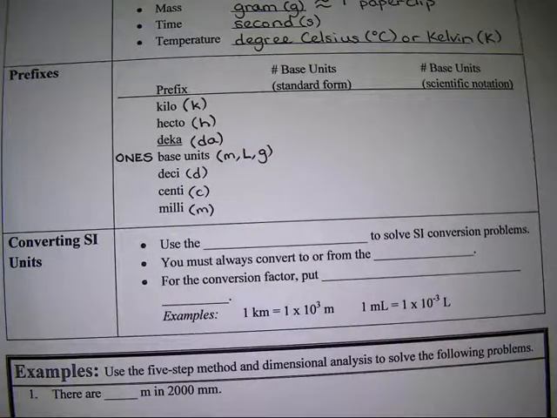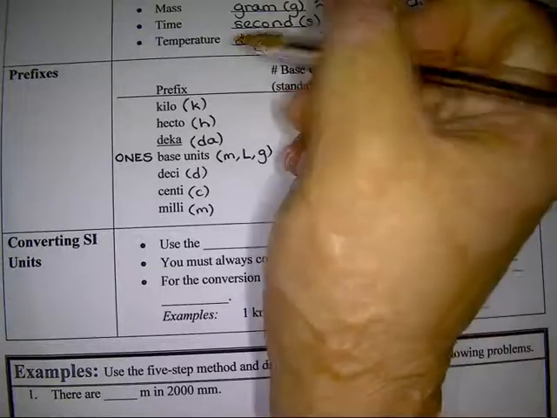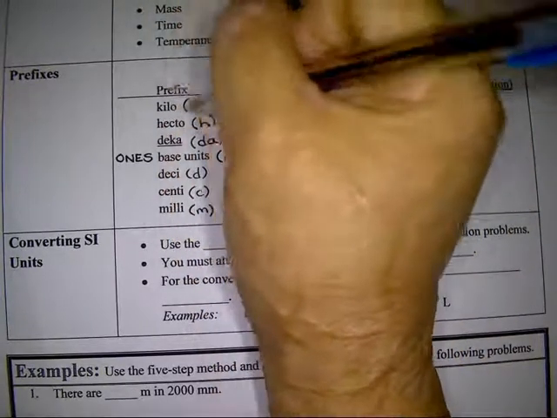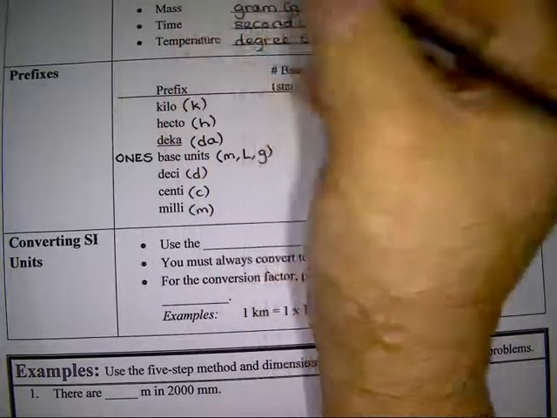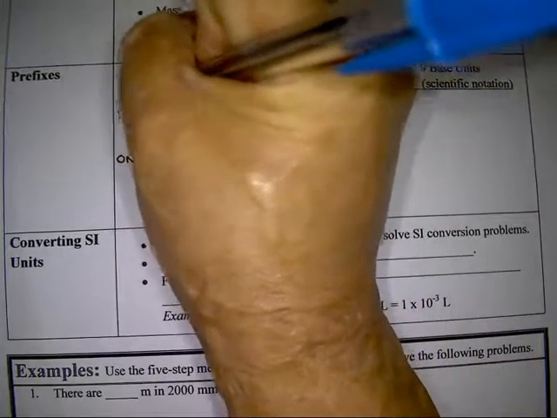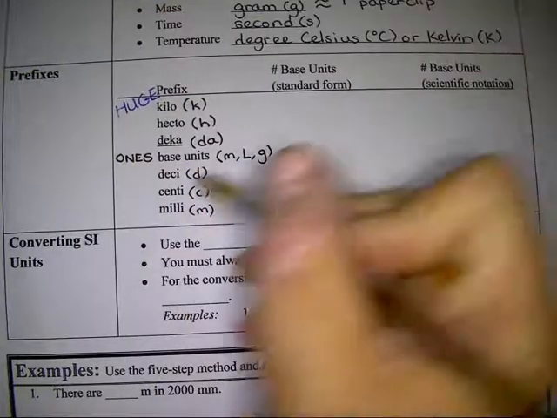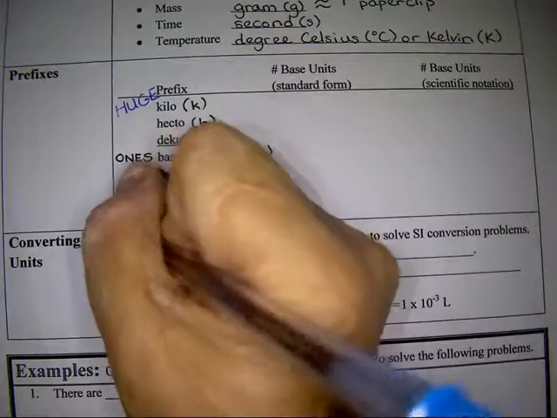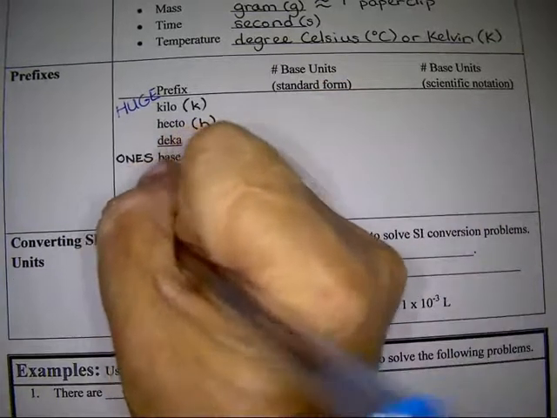Okay, I'm going to make a little note out here that the kilo end of the prefix scale, okay, is the huge part. All right, and the milli end of the prefix scale is the tiny part.